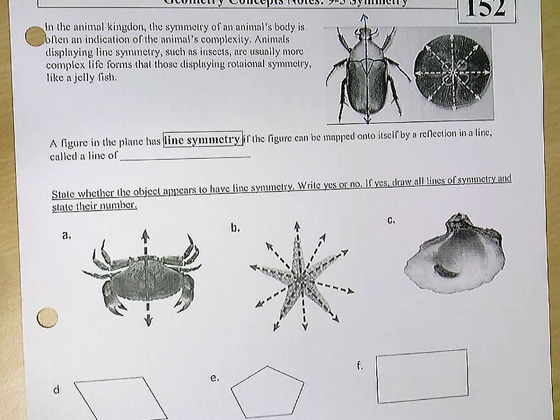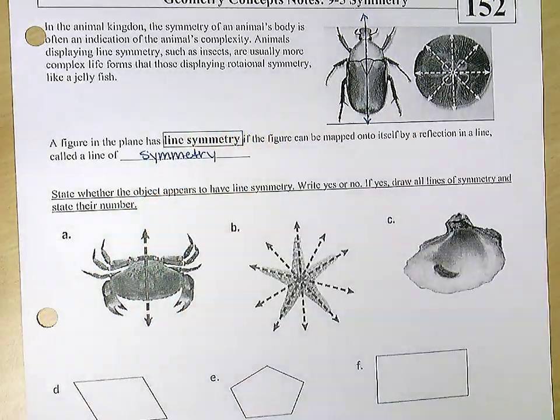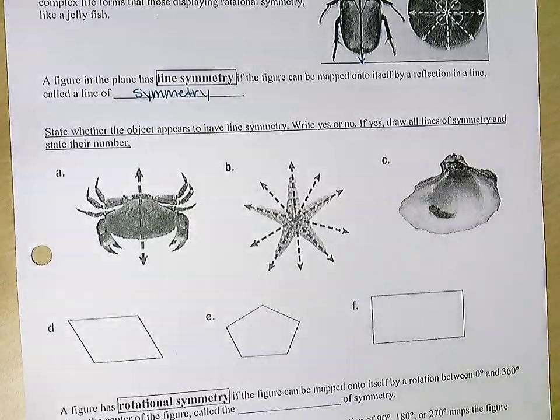So the first one I want to go over is line symmetry, which you have probably seen before. A figure in a plane has line symmetry if the figure can be mapped onto itself by a reflection in a line called a line of symmetry. If I can reflect something onto itself, it has this line of symmetry. It's symmetric on both sides. In our examples below, we want to state whether the object appears to have line symmetry. If it does, we want to draw in those lines and state how many there are.